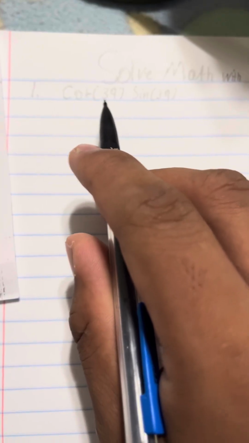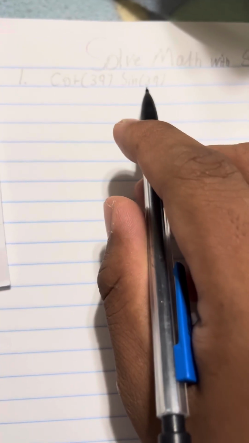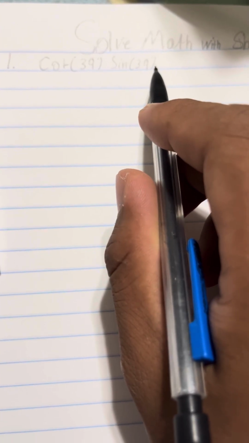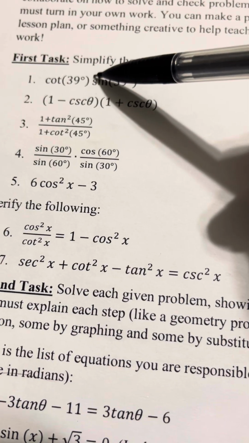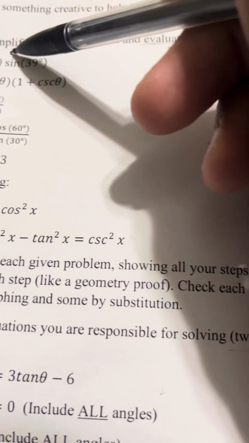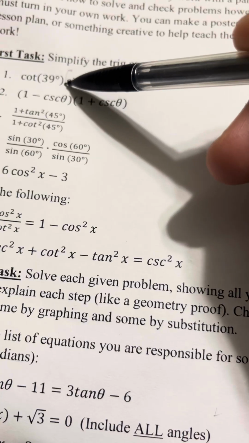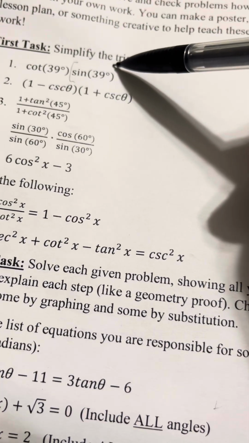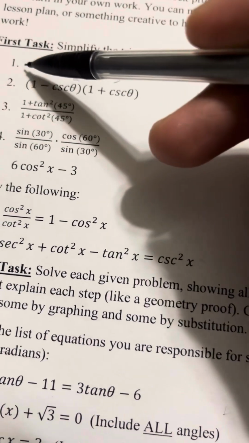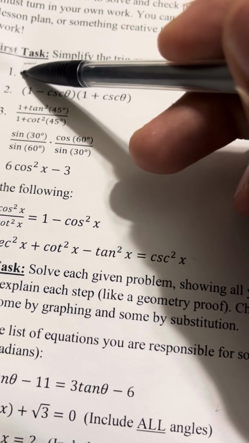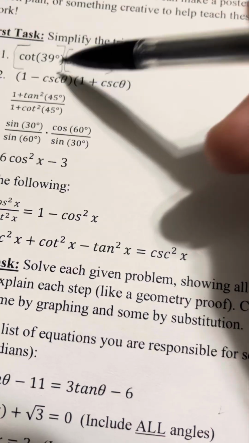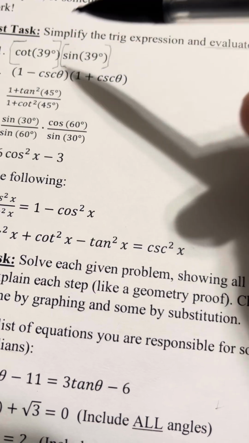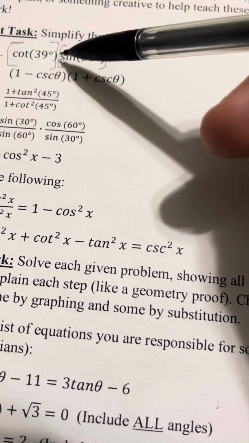Problem number 1. Cotangent of 39 times sine of 39. And you're probably asking, why is it multiplication? Well, if you see over here, there's actually like a parenthesis. Think of these having their own parentheses, or brackets you could say. Doesn't matter. And these are separate from each other. But they're not addition, they're not division, and they're not subtraction. They're multiplication.